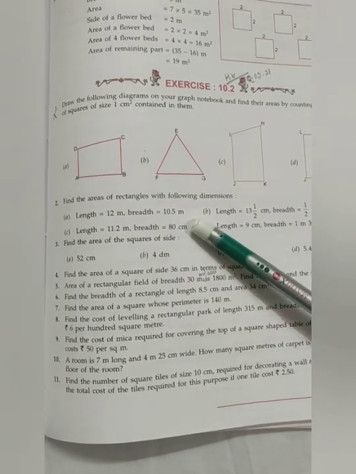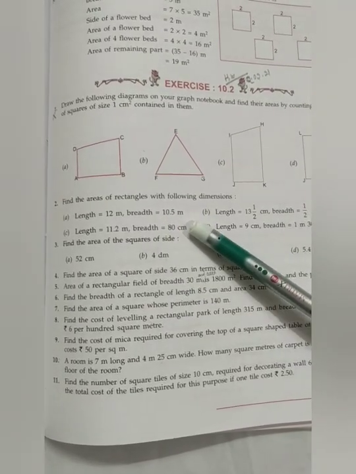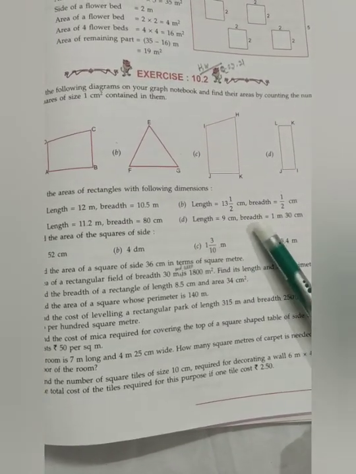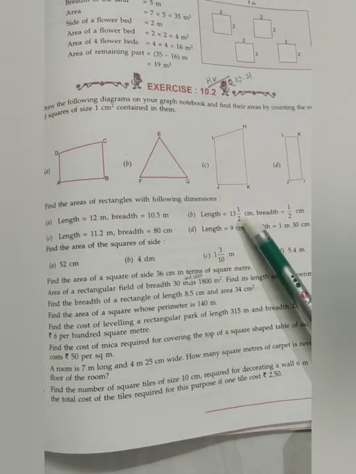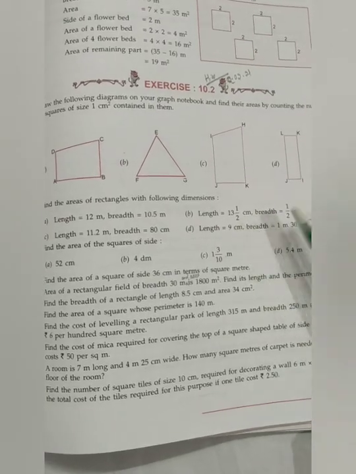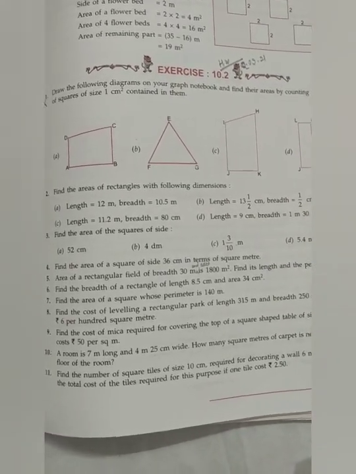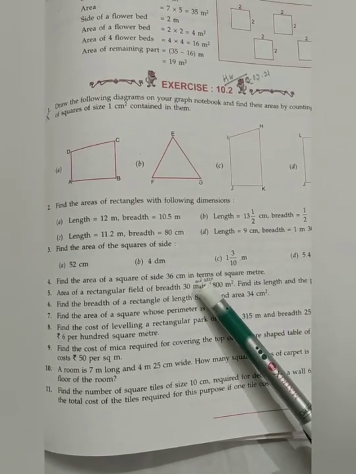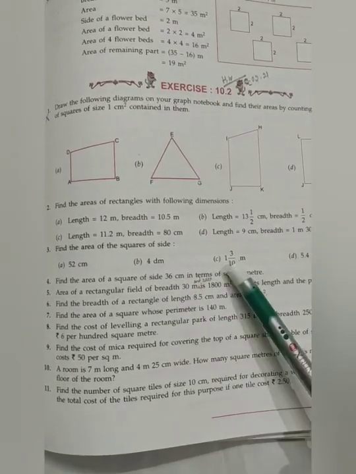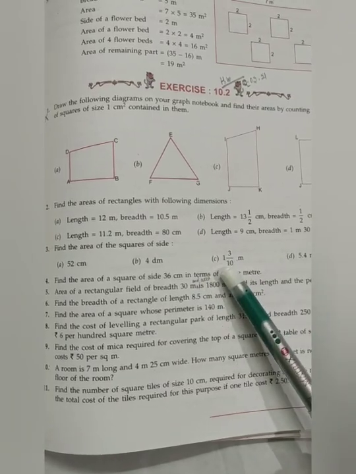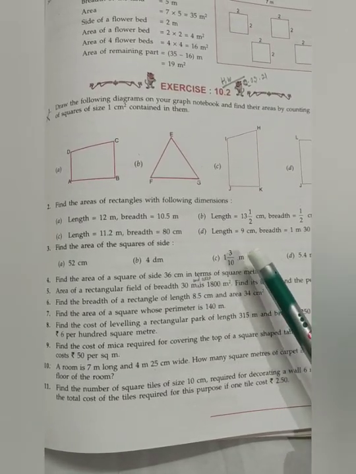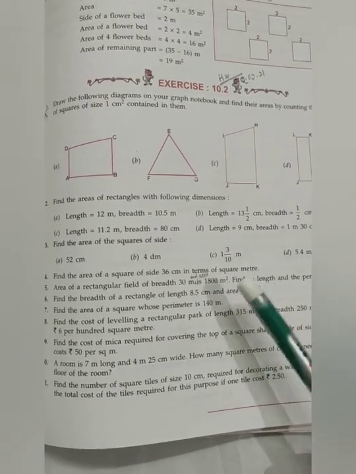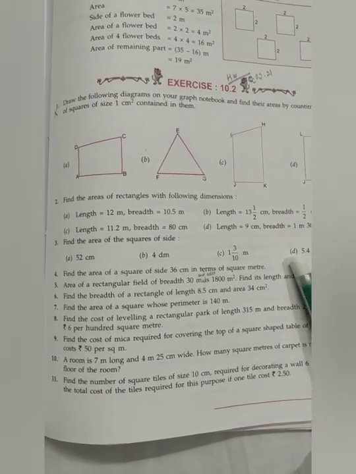So children, you know the formula: length multiply breadth, you just multiply. But here you see a fraction part is given. Half means 0.5. So 13.5 and 0.5 you multiply. Then here, area of a square means side multiply side. Here children, you see 1 whole 3 by 10. 3 by 10 means 0.3. So 1.3 multiply 1.3. You find the answer.